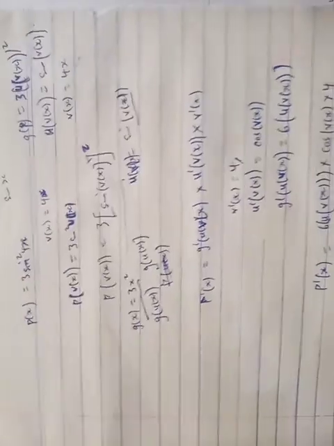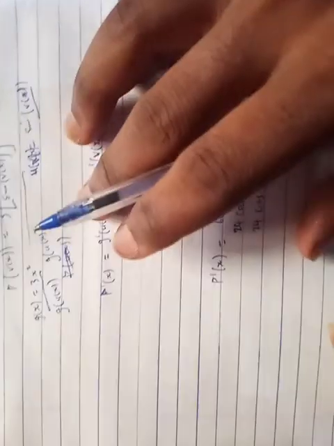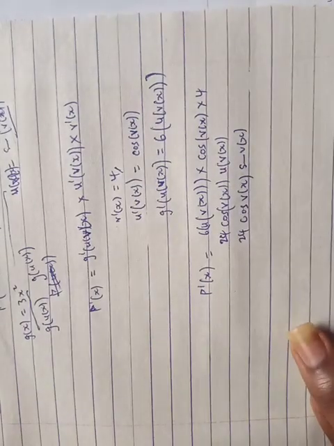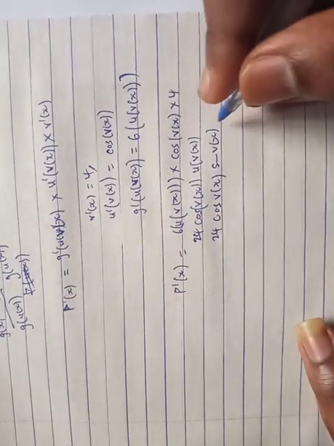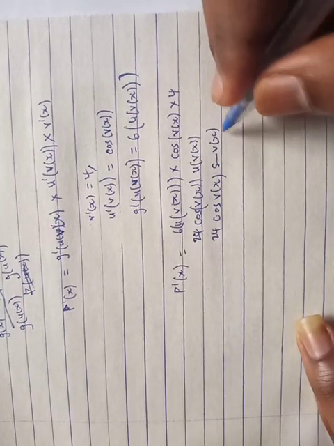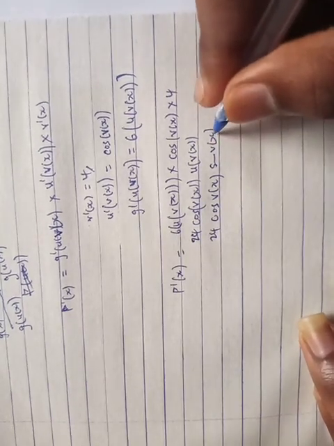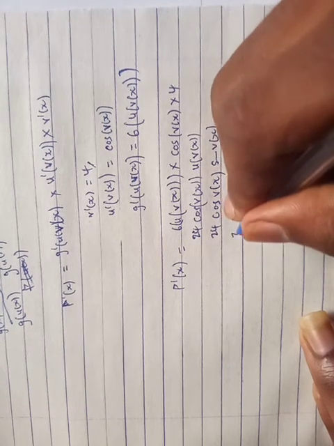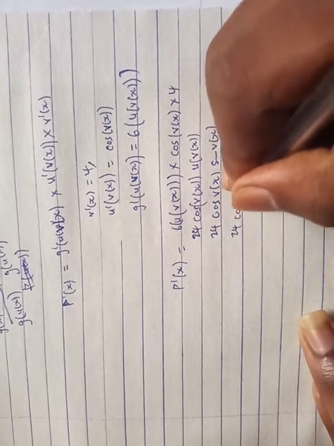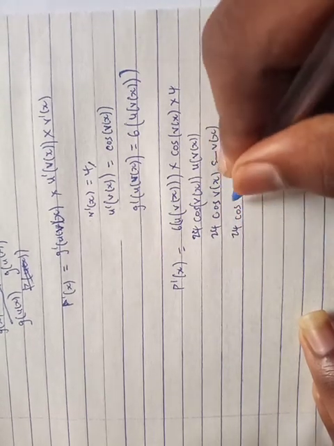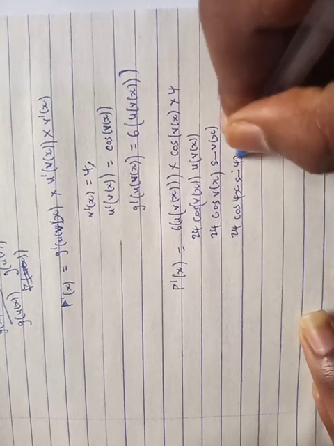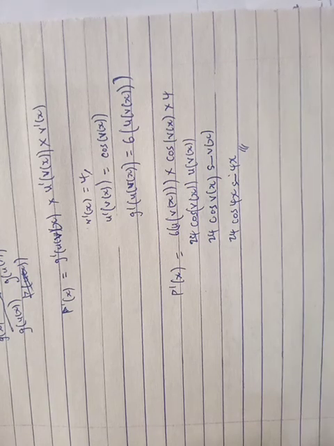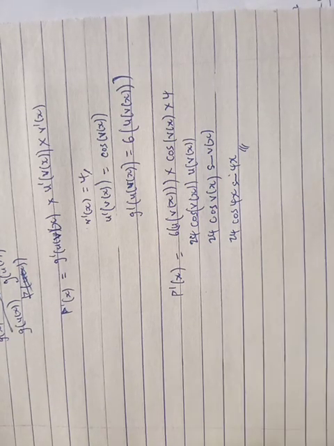Have you seen that, guys? I think you are confused, but go to the differential distinct one, you will get to know about it. So this is how it will be. Then you substitute v of x into it. You have 24 cos of v of x, which was 4x, so 4x sine of 4x. And that one too has been differentiated, guys, like that.